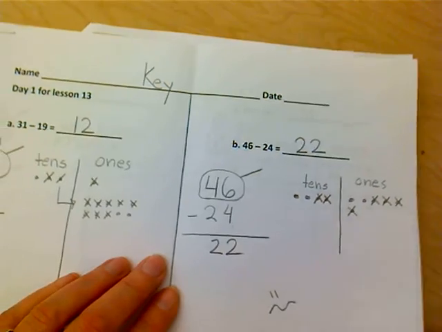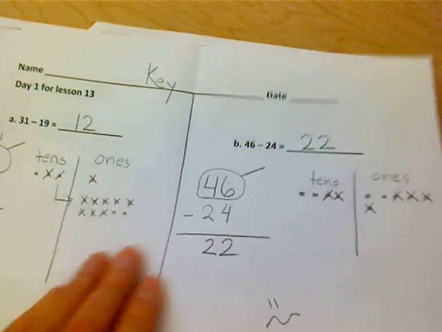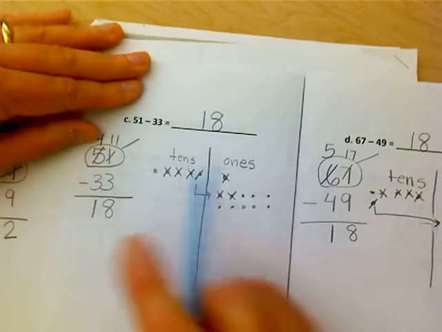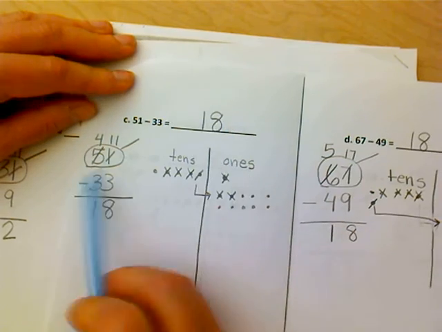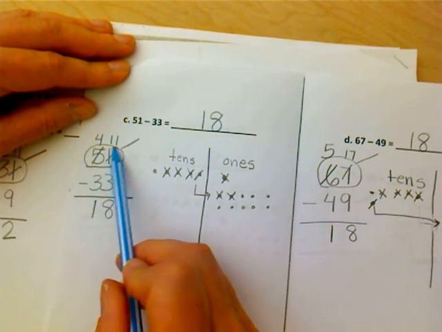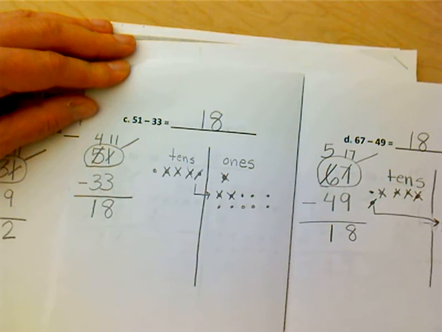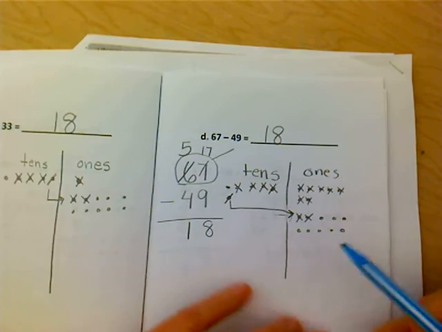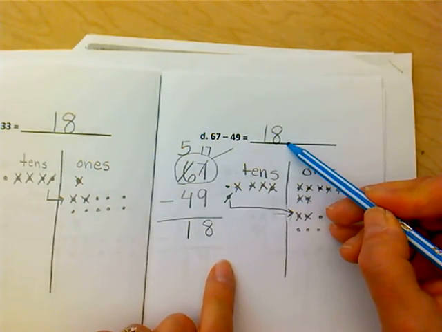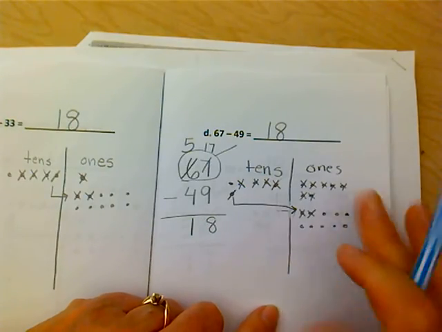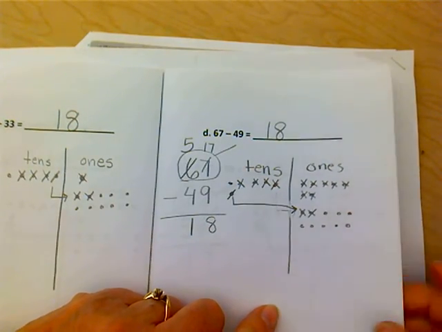So there was no decomposing on letter B. Now let's take a look at letter C. Letter C is 18. You should have had 4 tens and 11 ones, and you should have shown your work in your chip model. And letter D, you did have to decompose again. Your difference was 18 with 5 tens and 17 ones, and make sure you're showing that in your chip model.